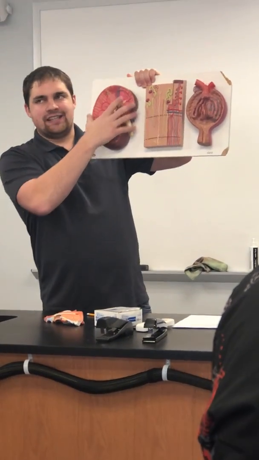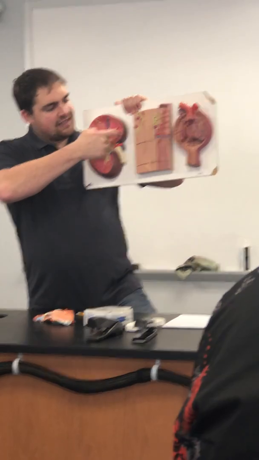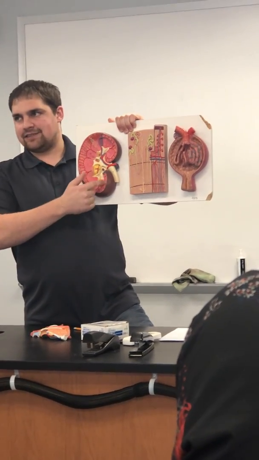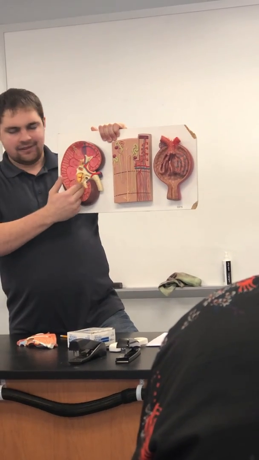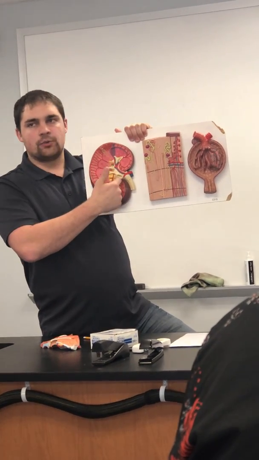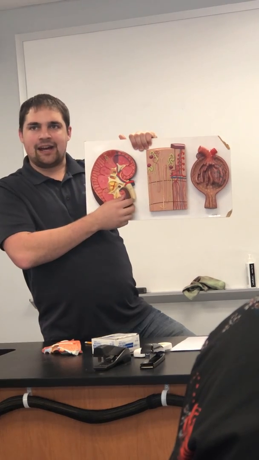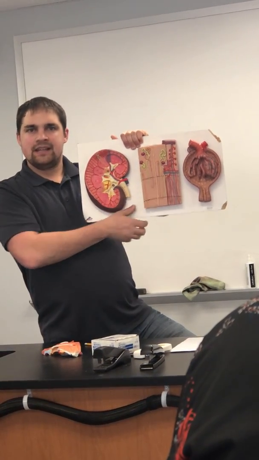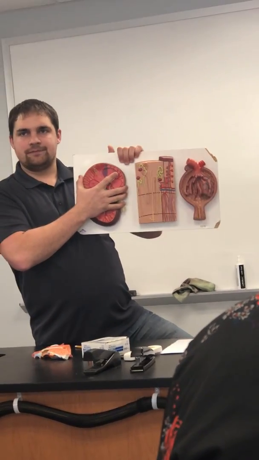Over here on the full kidney section, my right, your left, we can identify the cortex around the outside. We can identify the medulla just internal that contains the renal pyramids. And we can identify the renal pelvis here that collects the urine and empties it out into the ureter, which is found right here. I like to do blood flow questions on this section.